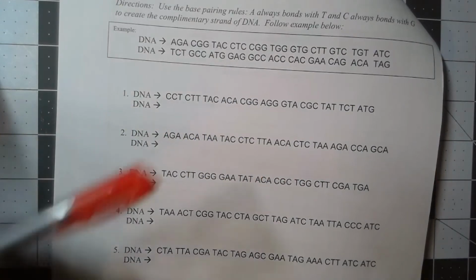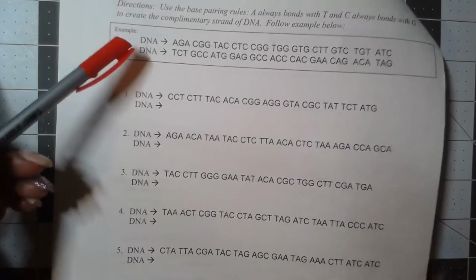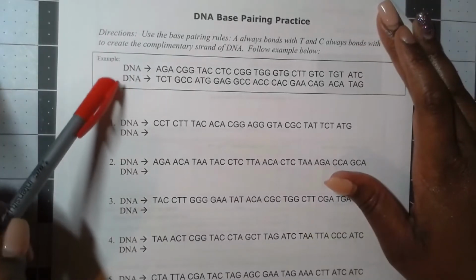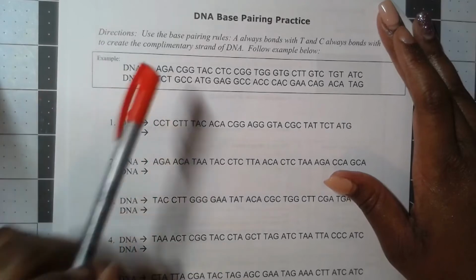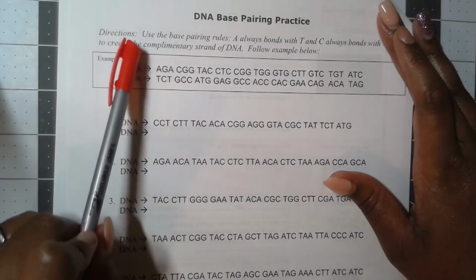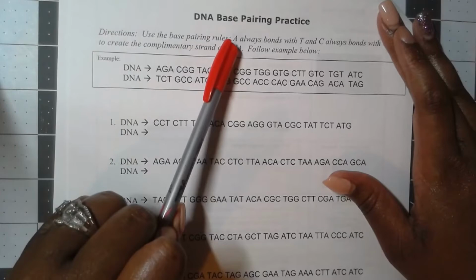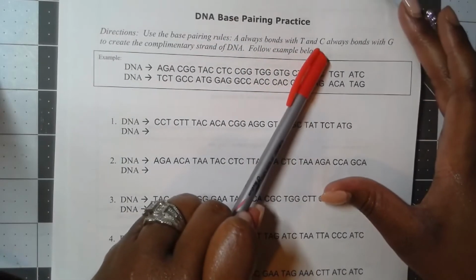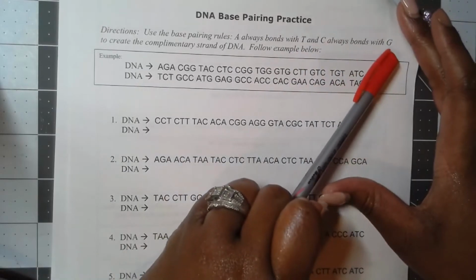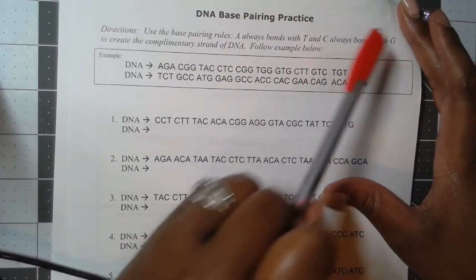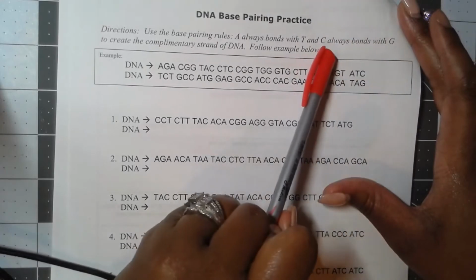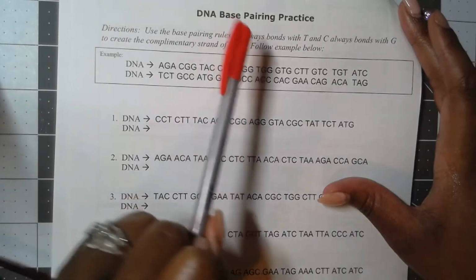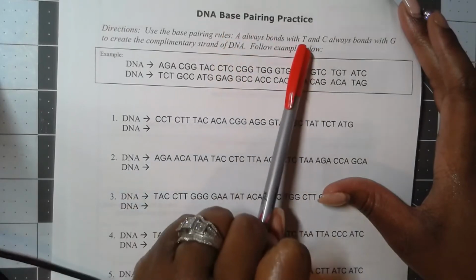Okay, guys, so as you know, DNA has two strands, and shown up here at the top are the two strands of one DNA molecule. They give us in the directions, and you should know from your notes that A bonds with T and C bonds or pairs with G. The two that are curved pair together: C has a curve and G has a curve, and the two that are straighter pair together. A is a straight letter made of straight lines, and so is T.